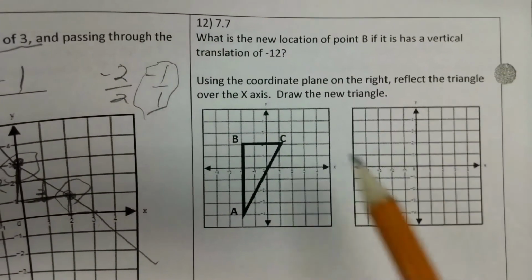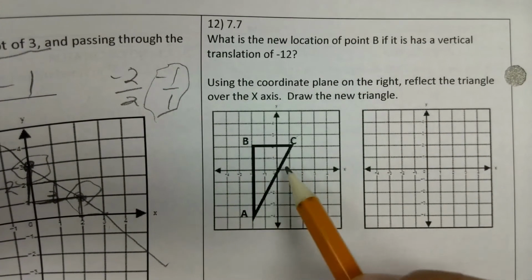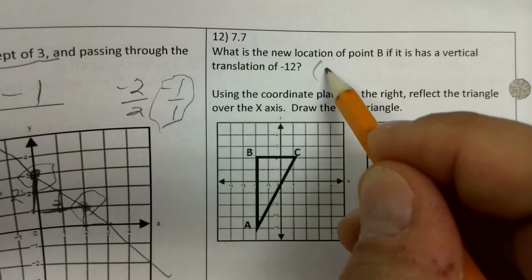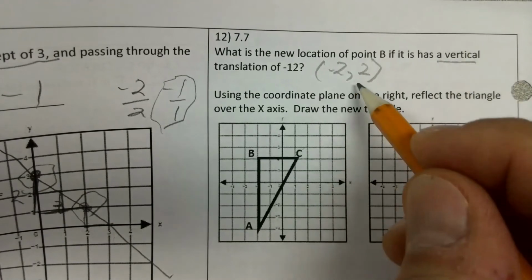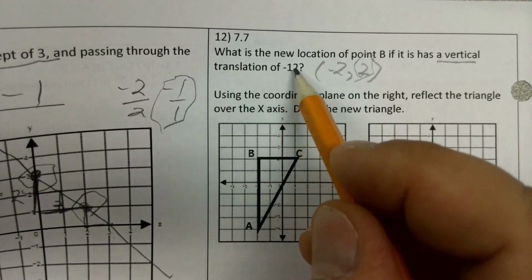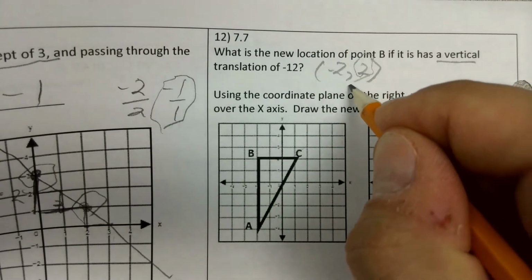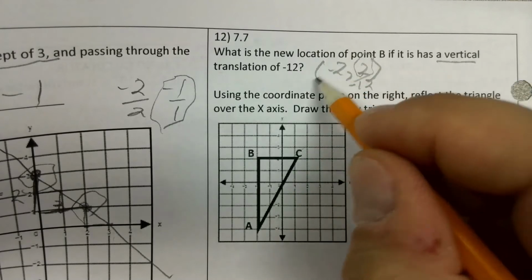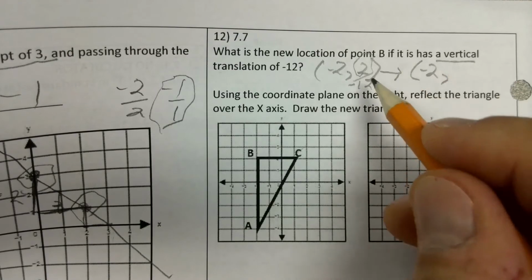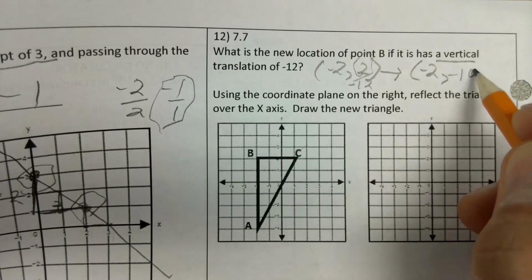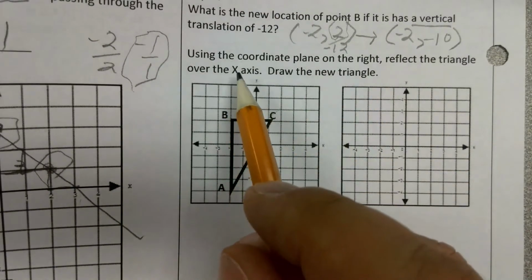So we have this. Location of point B if it has a vertical translation of -12. Point B is at -2, 2. If we're going vertical, we're going to be changing the y value. And it's a translation of -12. So basically you're taking that y value and subtracting 12 from it. So your x value stays exactly the same. And 2 minus 12 gives you -10. So there you go.